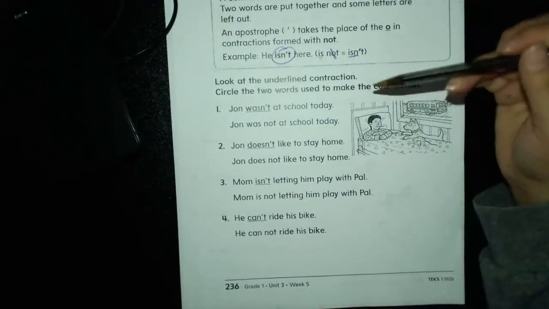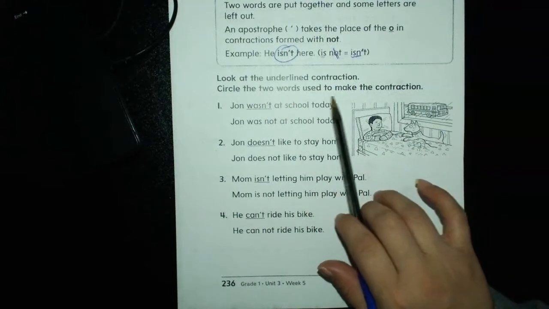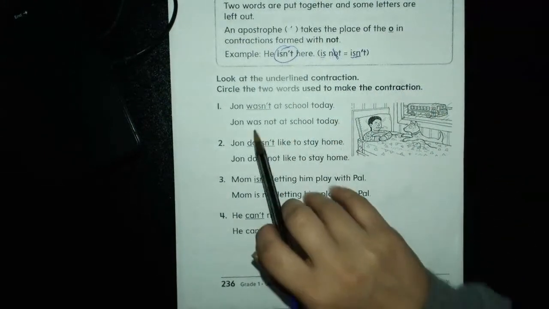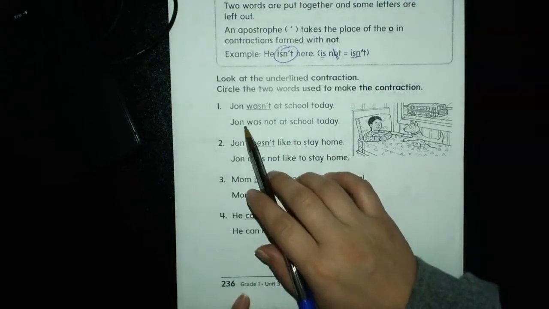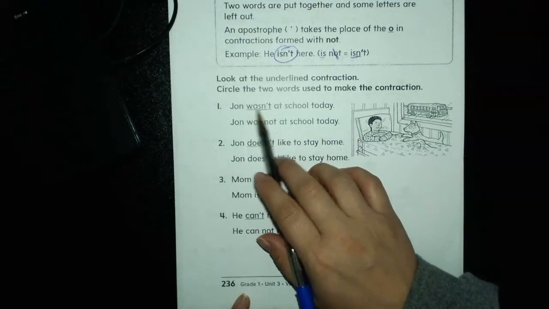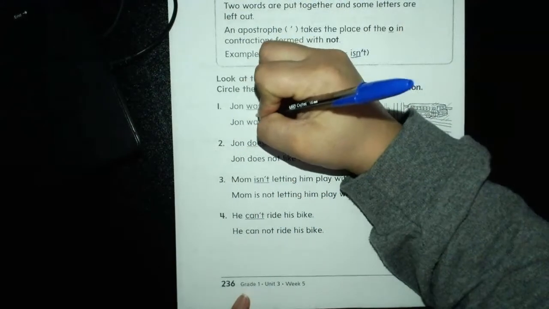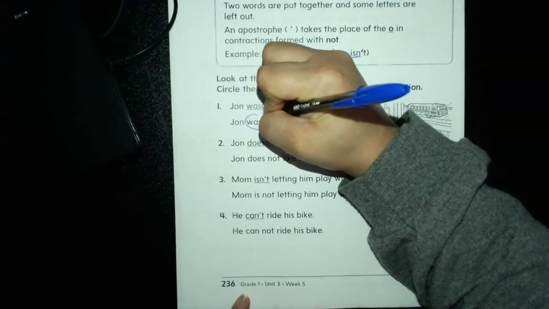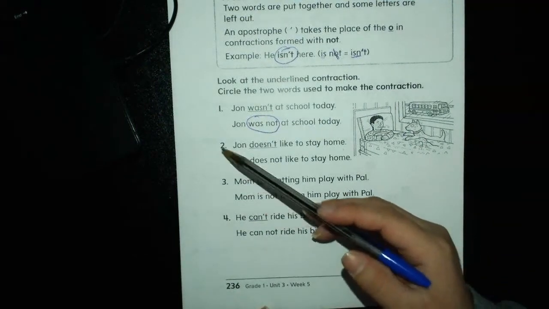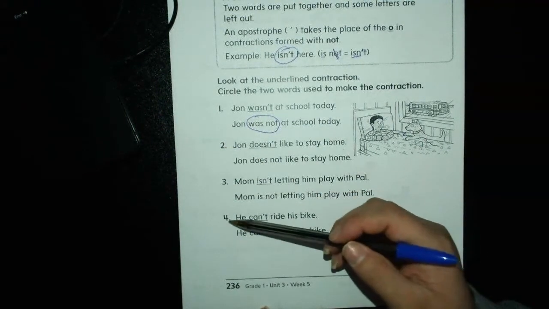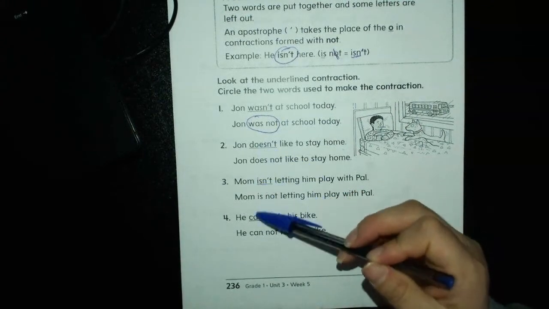Okay, so all I want to do down here says look at the underlined contraction, circle the 2 words used to make that contraction. So number 1 says John wasn't at school today. So the 2 words that made the contraction wasn't was not. So I'm going to circle was not. Okay, that's all you're going to do on 2, 3, and number 4. Circle the words that made these contractions.